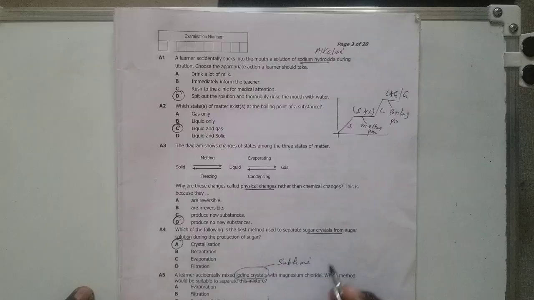A5 says a learner accidentally mixed iodine crystals with magnesium chloride. Which method would be suitable to separate this mixture? Remember that iodine crystals sublime, meaning they can change directly from solid to gas, so they can easily be separated by sublimation. So sublimation is the best process.